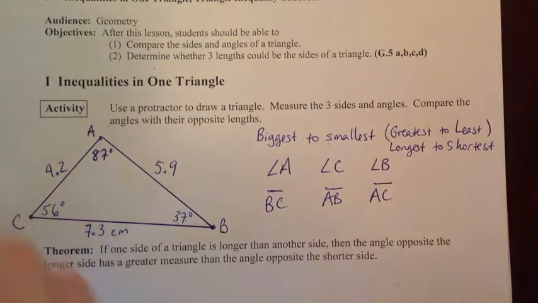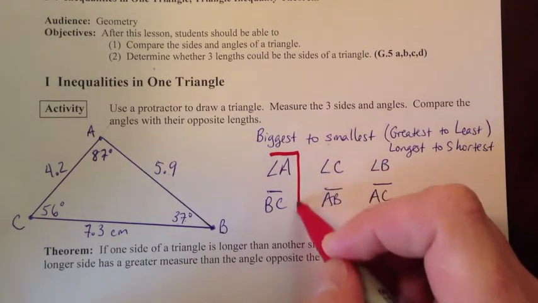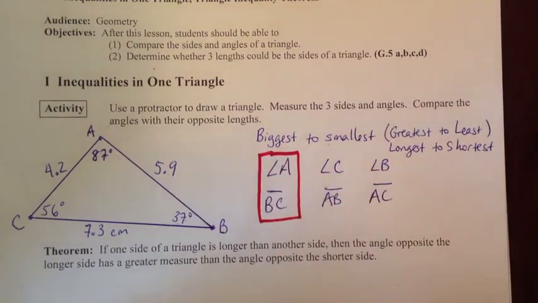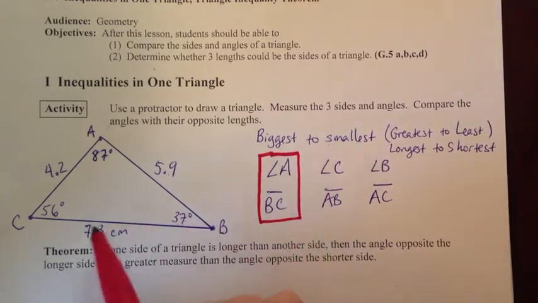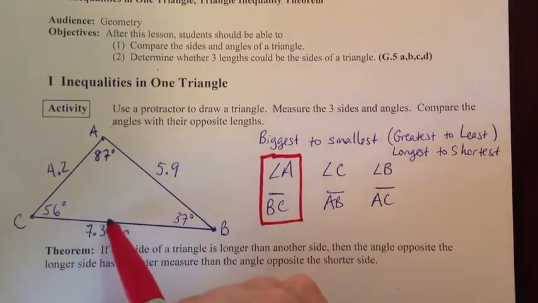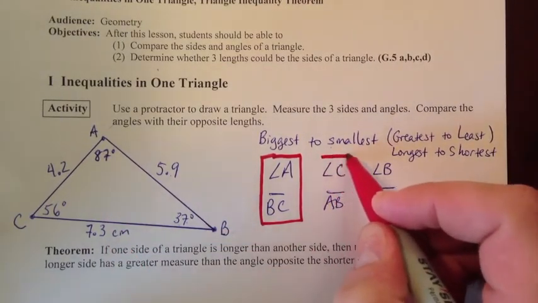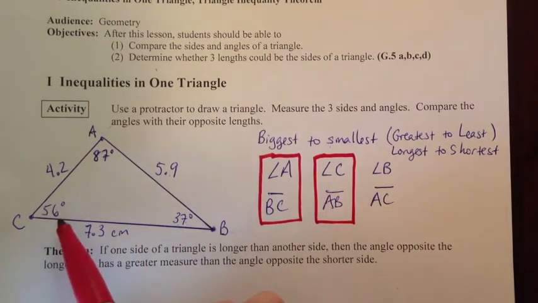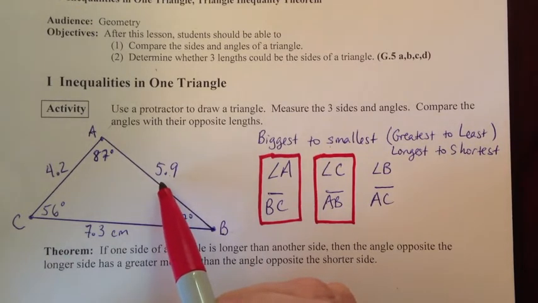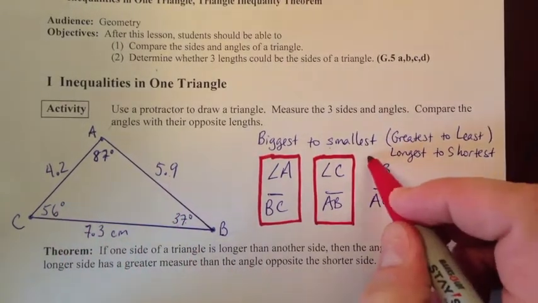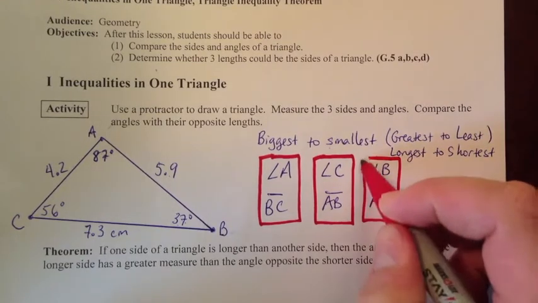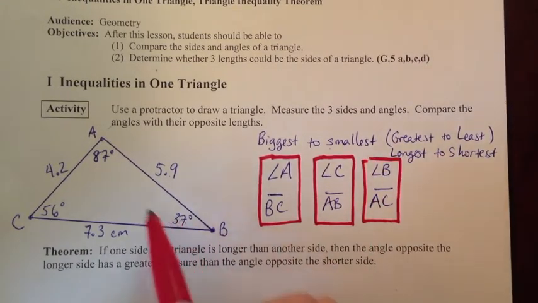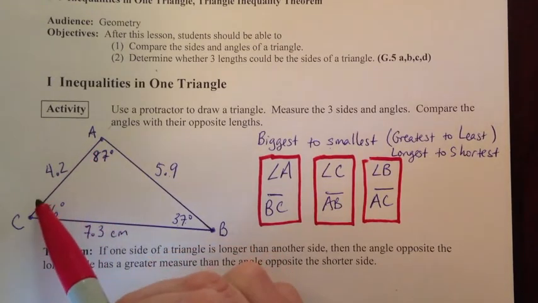Okay, now, I want you to notice something here. There's a relationship between the biggest angle and the longest side. Notice that angle A and segment BC, they are opposite of each other. Angle A is opposite side BC. Notice that angle C, which was my middle angle, is opposite 5.9, which is my middle side. And notice that my smallest angle, which was B, the 37, is opposite the 4.2, which is segment AC.